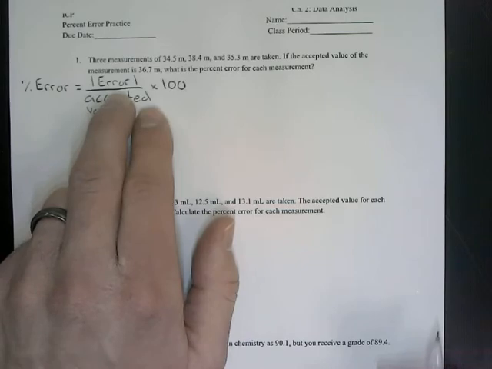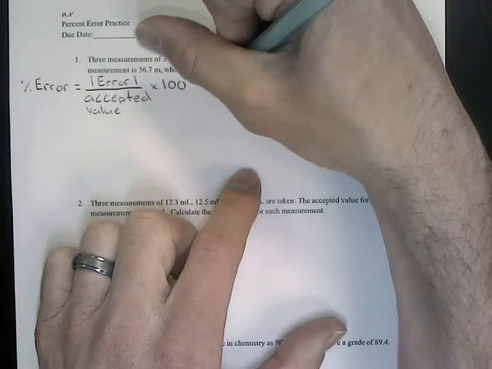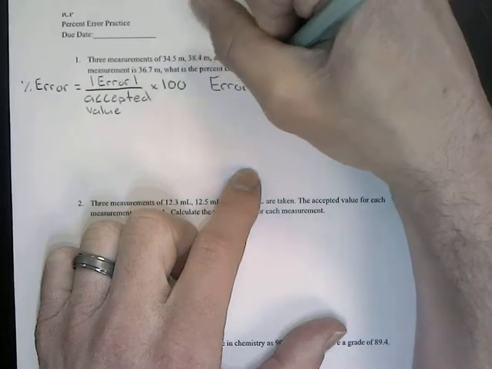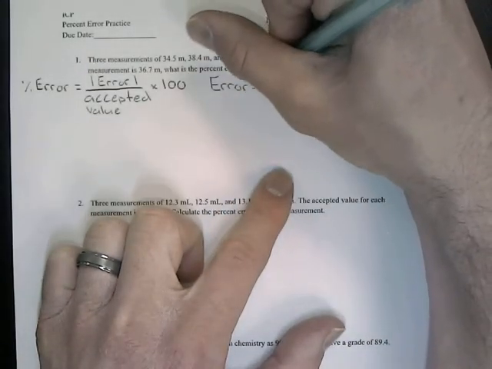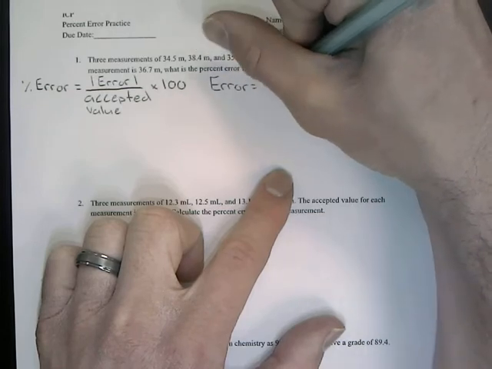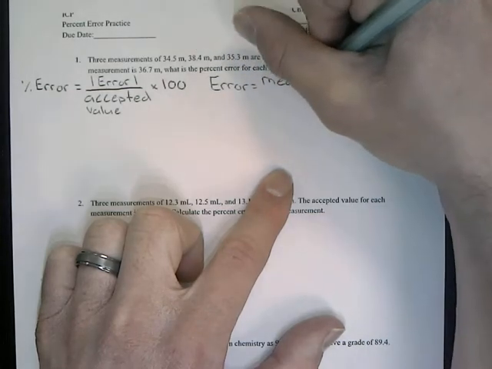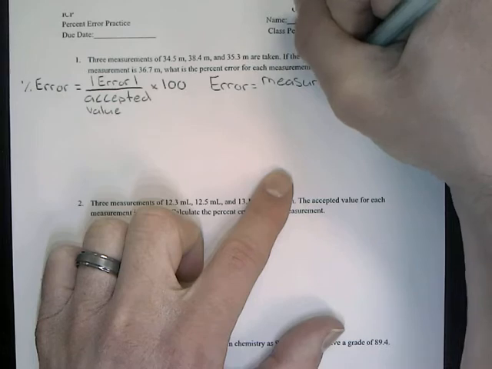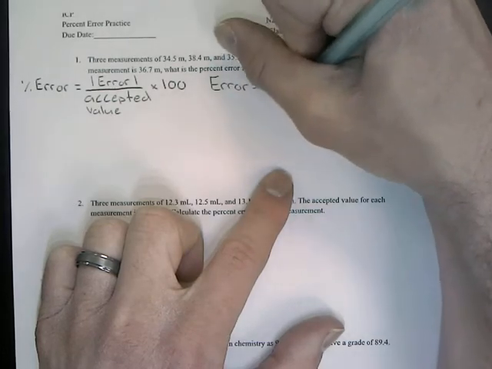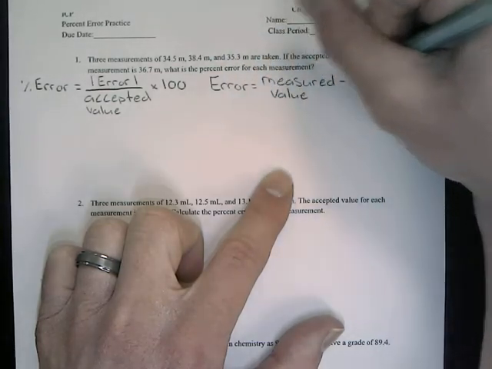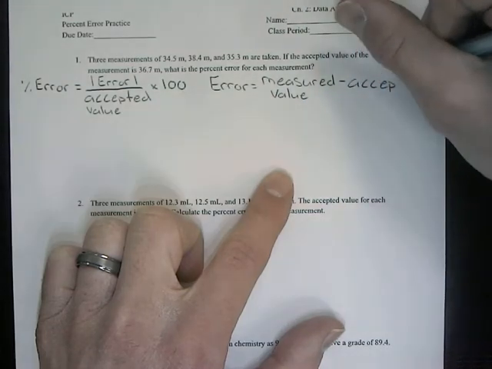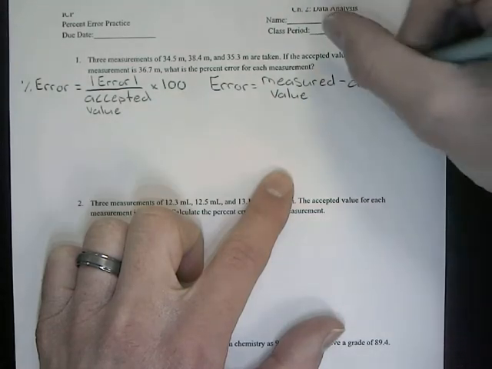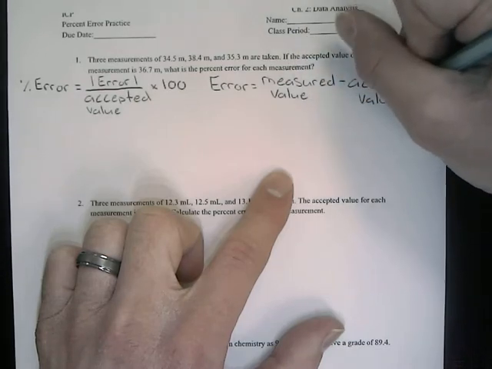Now the error, if we remember from notes here, the error is equal to the measured value, and I'm going to write value below, so measured value, minus the accepted value. And again, I'm going to write value below.